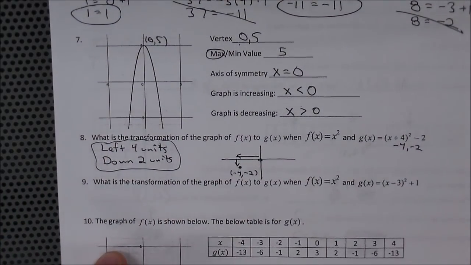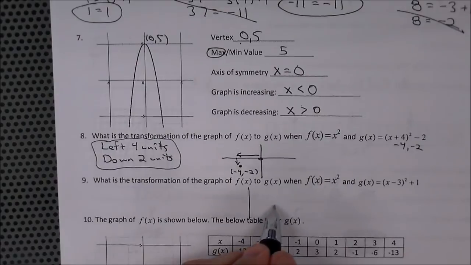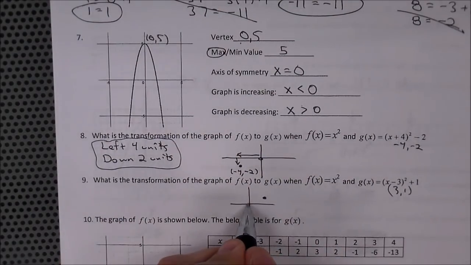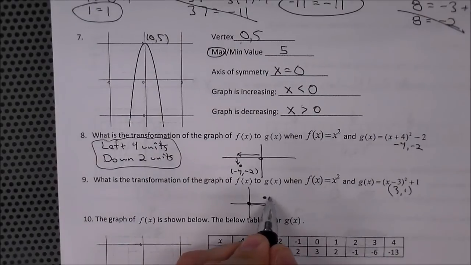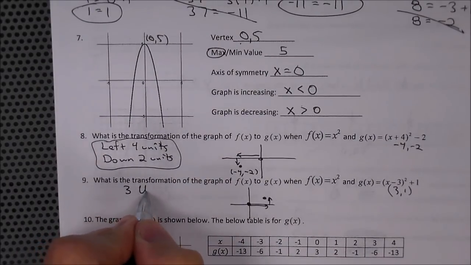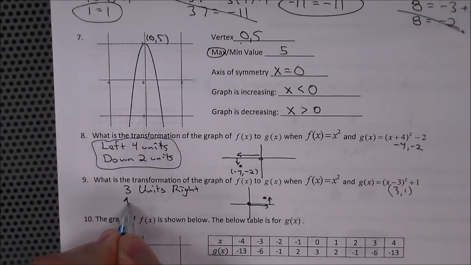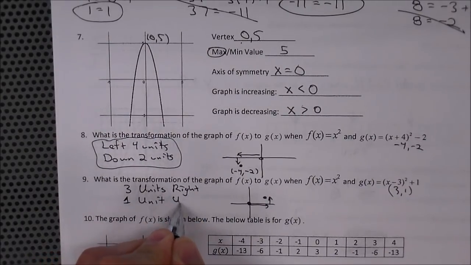For the next one, number 9, same idea. Our vertex is at 3, 1. So we move to the right and then up. So we'd say 3 units right and 1 unit up.